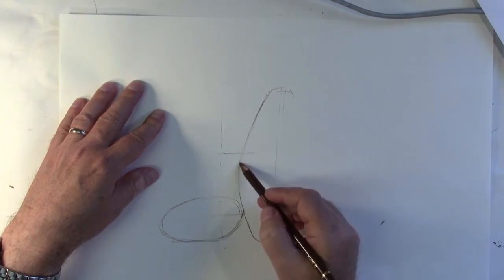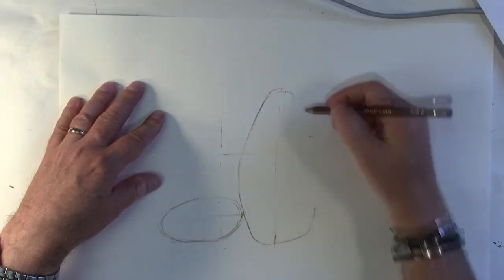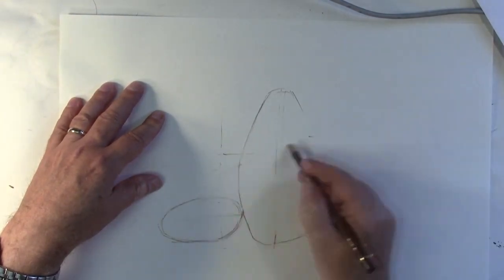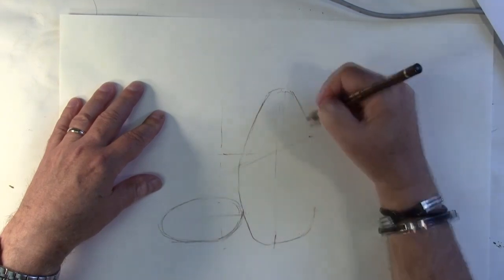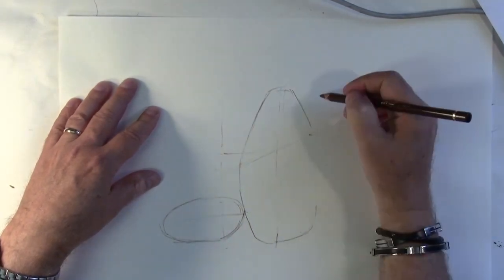When we come out, the apex is here, the next one is up here. So that gives us a nice axis, which is uneven. All this stuff is crucial.